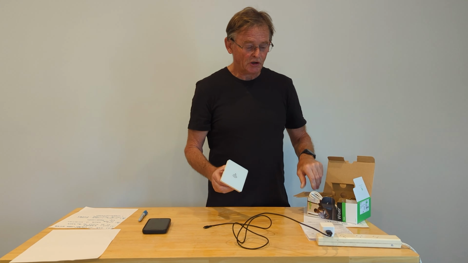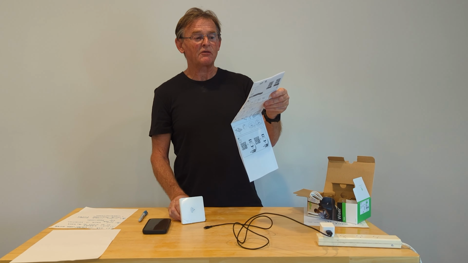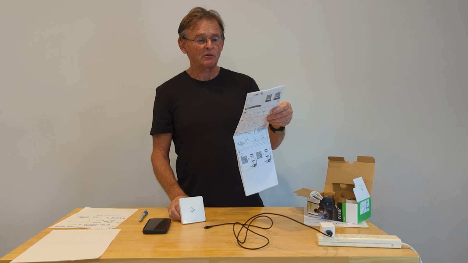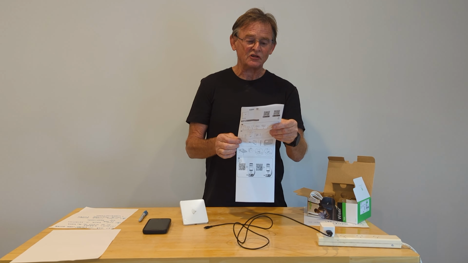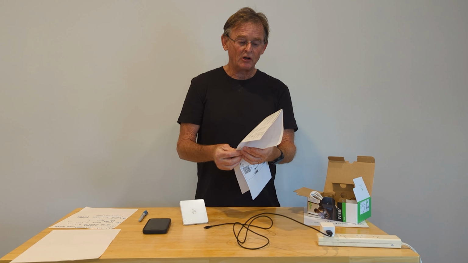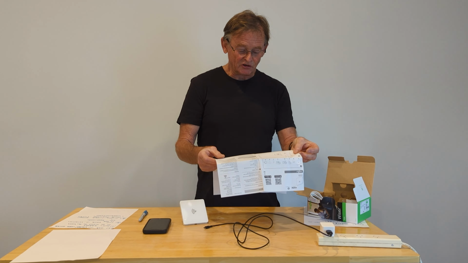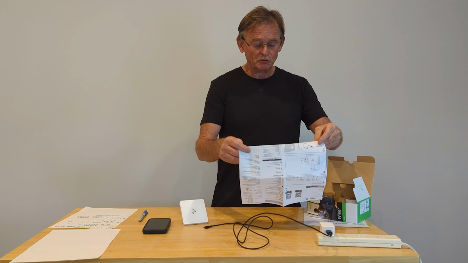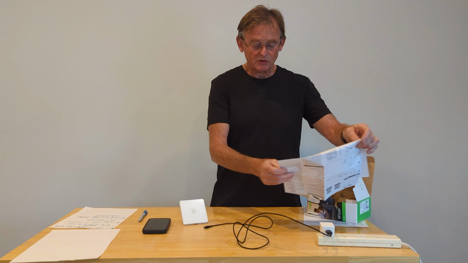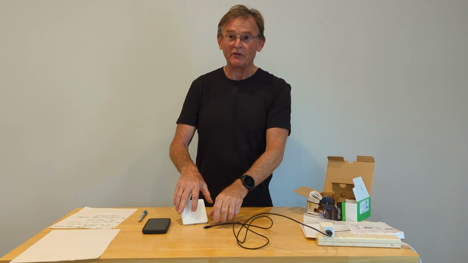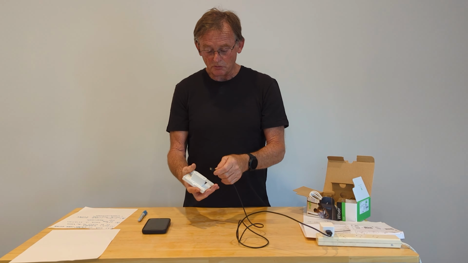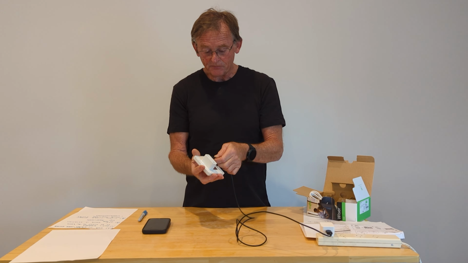Okay, and there are also the instructions that come with the hub. They don't really tell you basically anything. It's just about the details of the device itself. You really want to have the system user guide on hand. So we'll plug this into the supply.